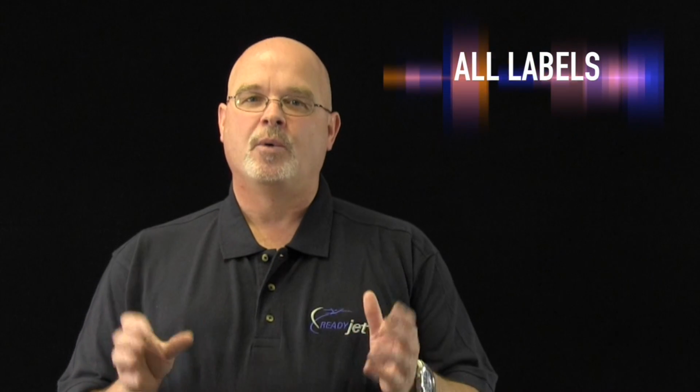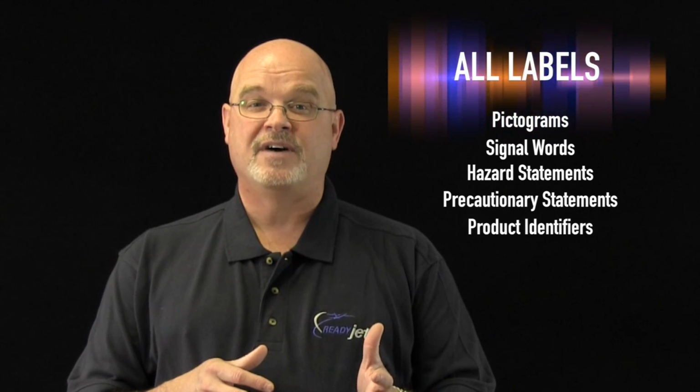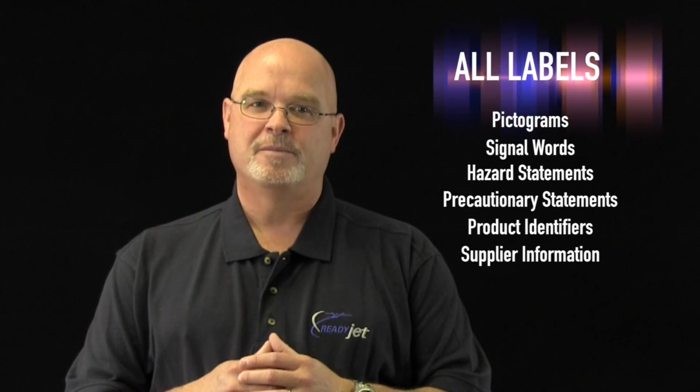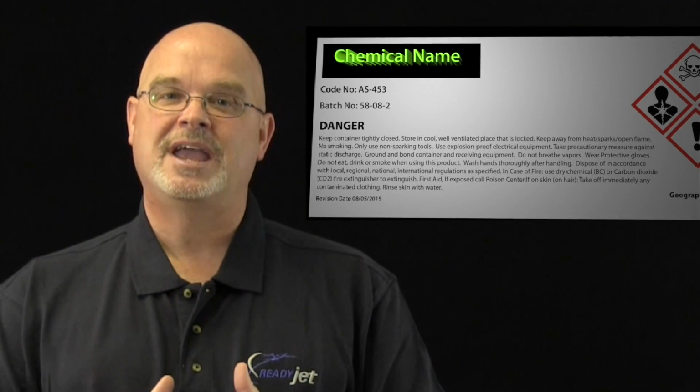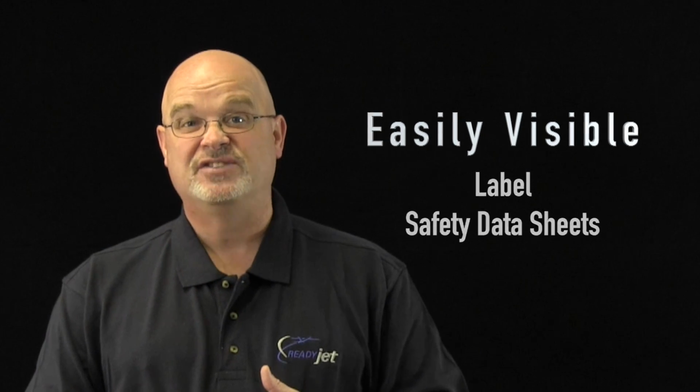All labels are required to have pictograms, a signal word, hazard and precautionary statements, product identifiers, and supplier information. Labels will vary in design, but all of the following elements have to be included. Product identifiers, which are the chemical name, code number, and batch number. These have to be easily visible on both the label and the safety data sheets.